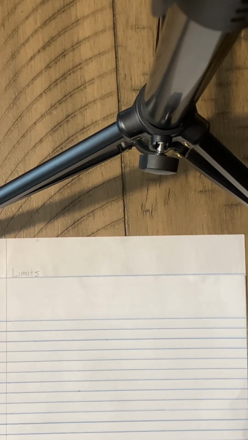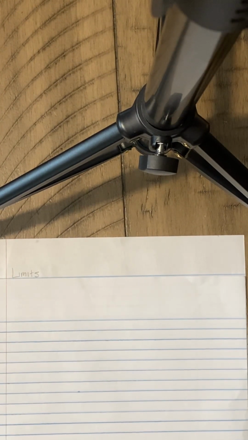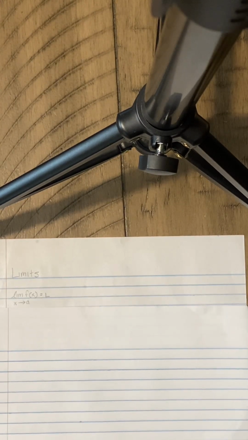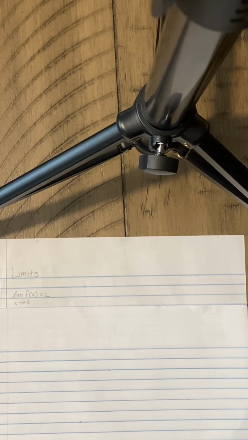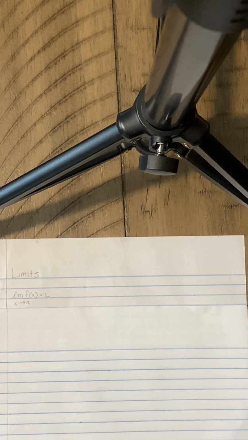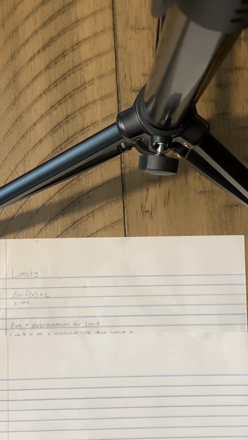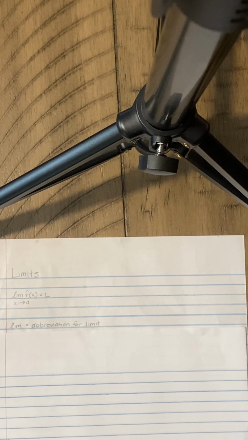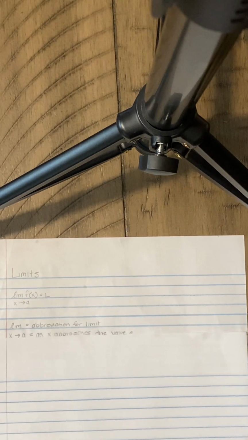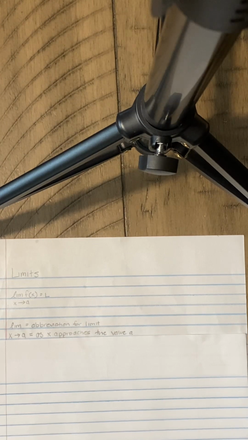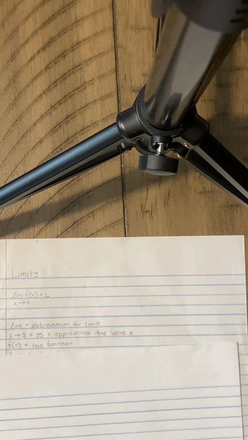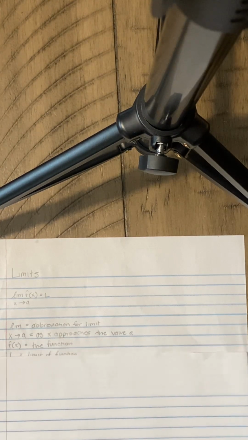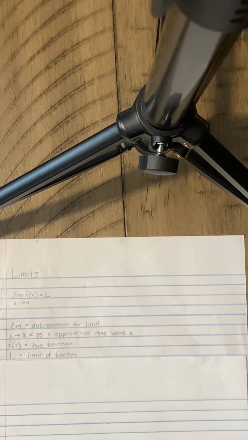In this video, I'm going to be describing how to evaluate limits and more specifically left and right limits. So the general form for limits is the limit of f of x is equal to L as x approaches a. And for each term of that, lim is the abbreviation for limit. The arrow to a is as x approaches the value a. F of x is the function, and L is the limit of the function.